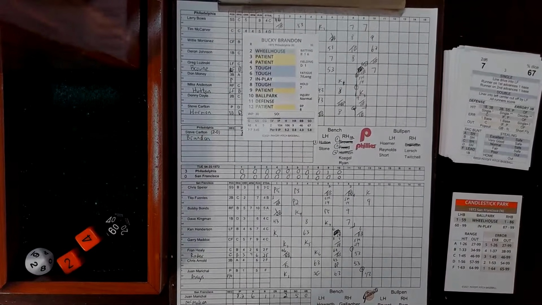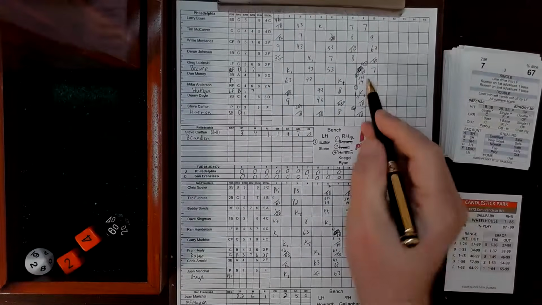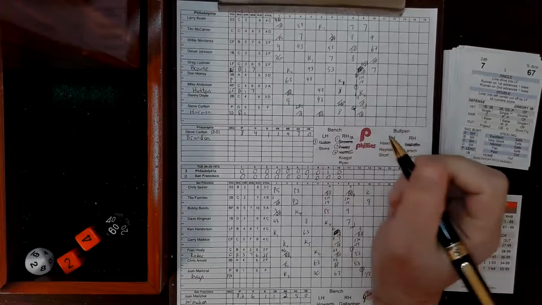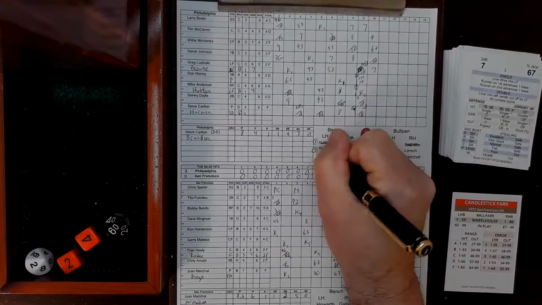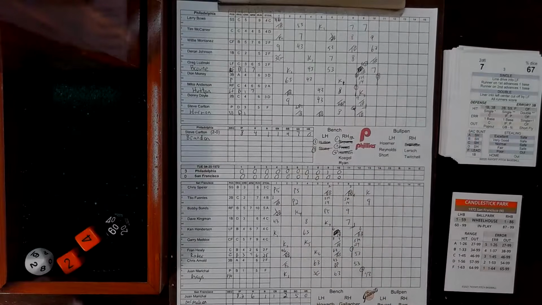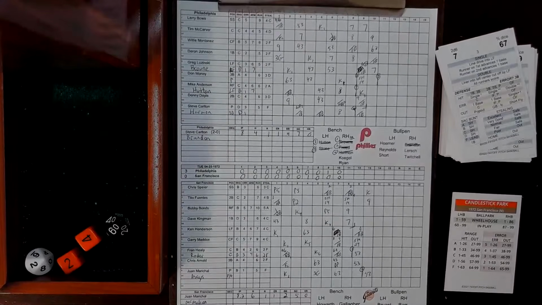New pitcher will be needed for the Giants, and Bucky Brandon, he's done as well, as he's set to lead off the next inning, so they will pinch hit for him with Stone. So Jeff Stone will pinch hit to lead off the inning. For the Phillies, it will be Stone, Hutton, and Doyle due up. And for the Giants, they will go to their bullpen.